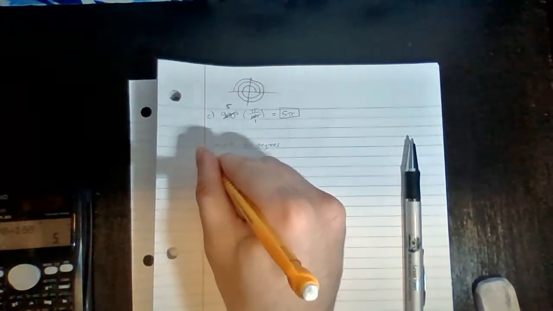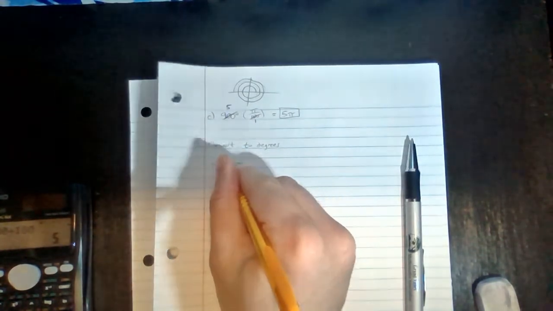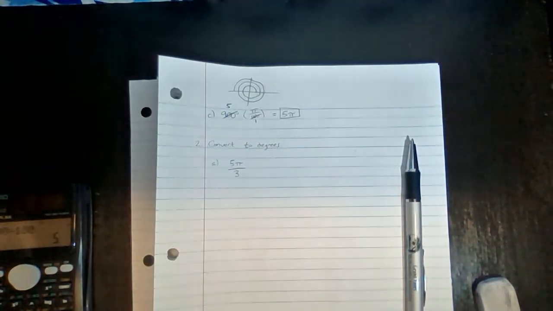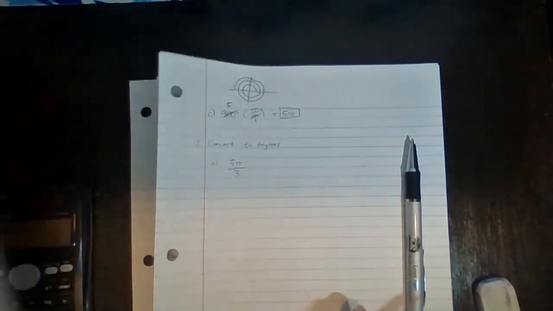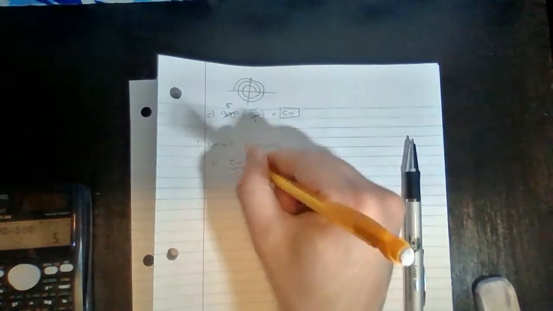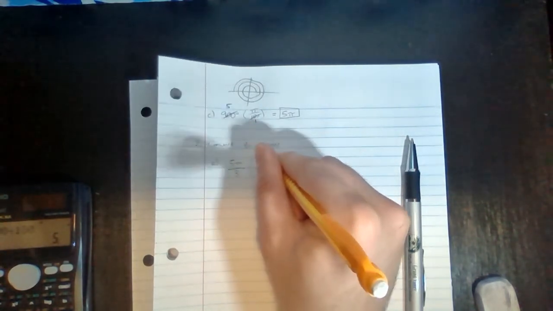So let's look at 5 pi over 3. Converting from radians to degrees, we multiply by 180 over pi. So we need to multiply by 180 divided by pi.